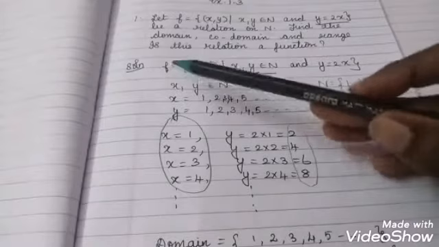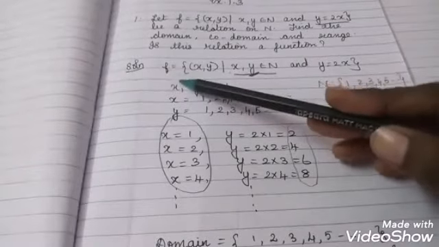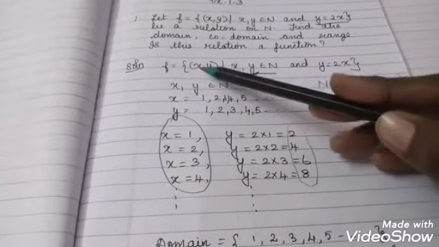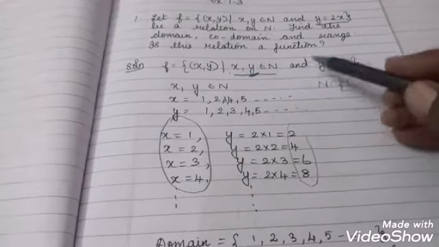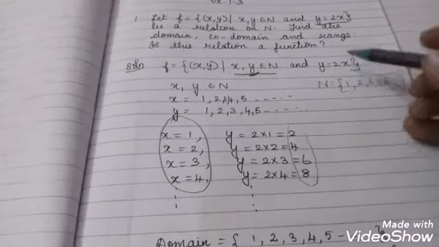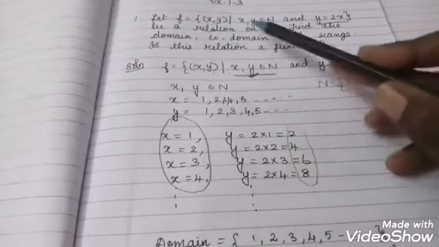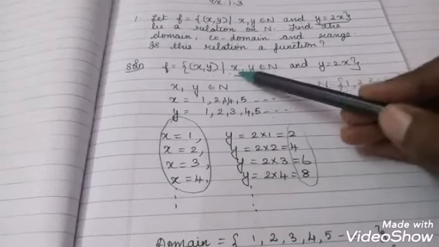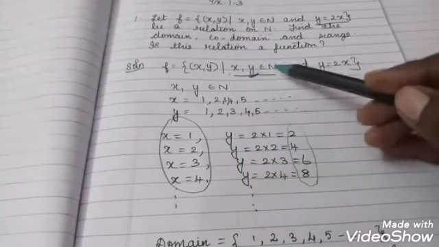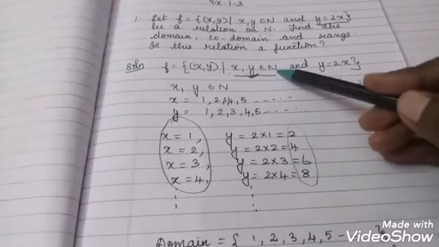Now the solution we'll take here. f is equal to the set of all (x, y) such that (x, y) belongs to N and y equal to 2x. This is the function defined to us. I have just written whatever is given in the question. And it's clearly given that x and y belong to natural numbers.